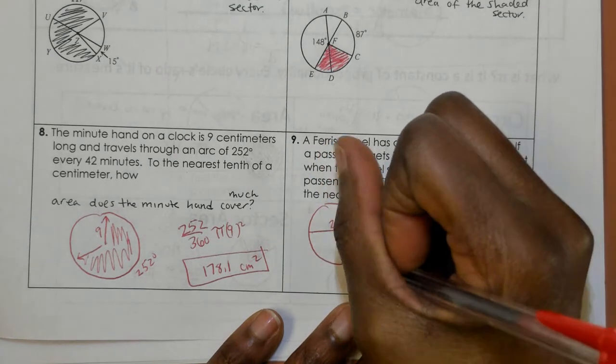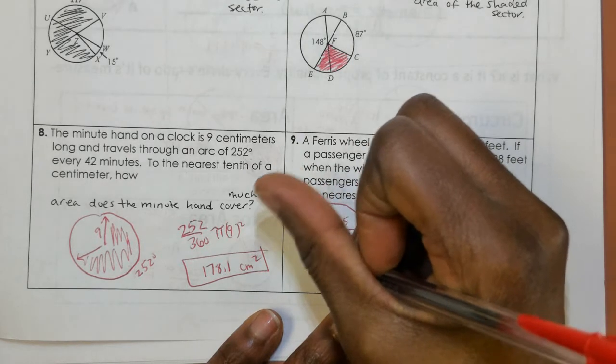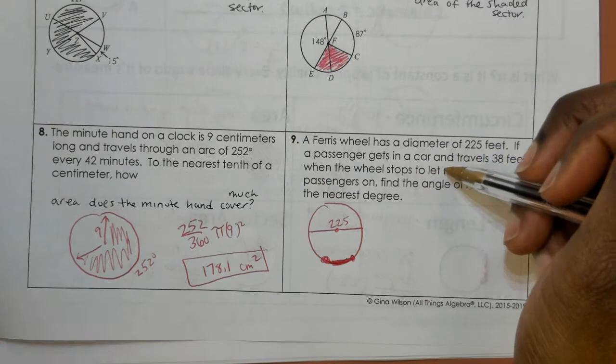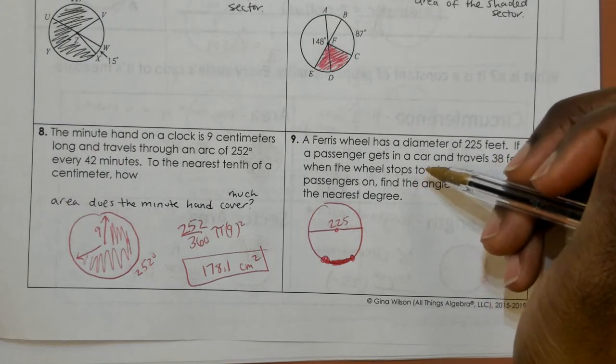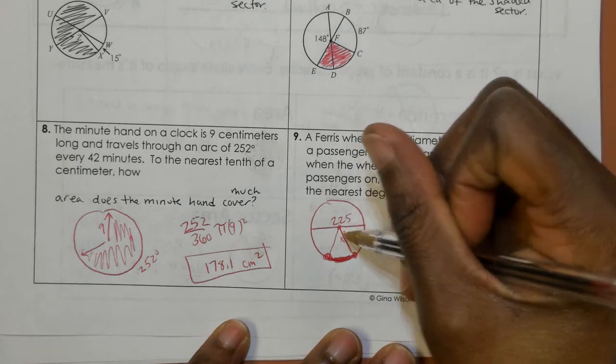and travels 38 feet, so the passenger is going around the Ferris wheel circle 38 feet. We don't know how far that is, so we'll just approximate that it's not that far. When the wheel stops again to let another passenger on, find the angle of rotation. So this time we're looking for the angle of rotation, and we don't know it.